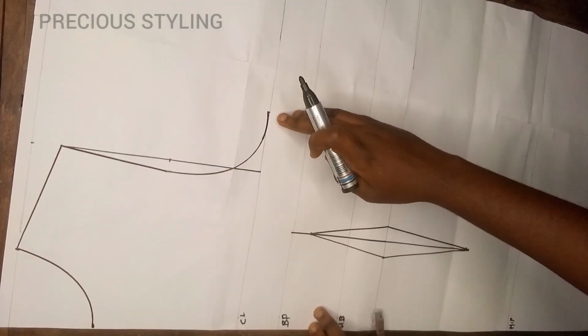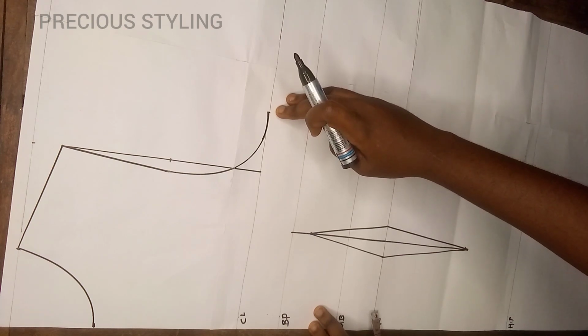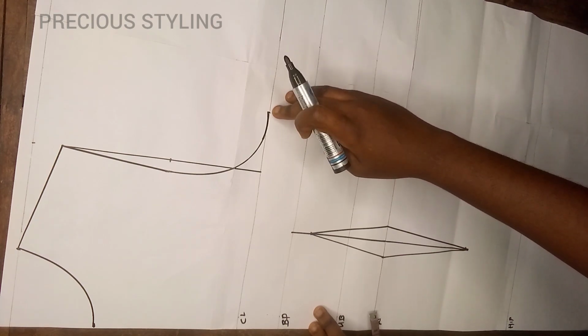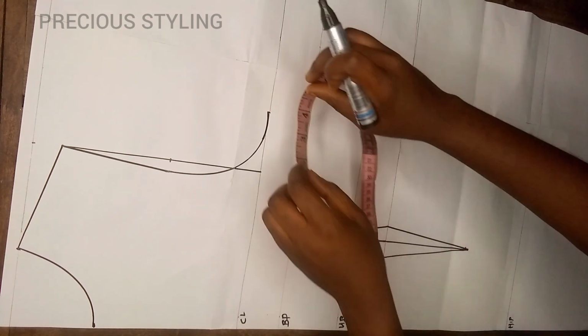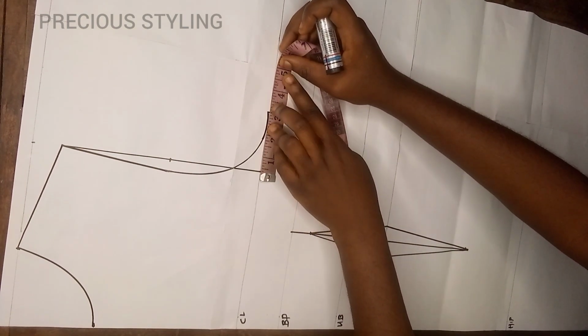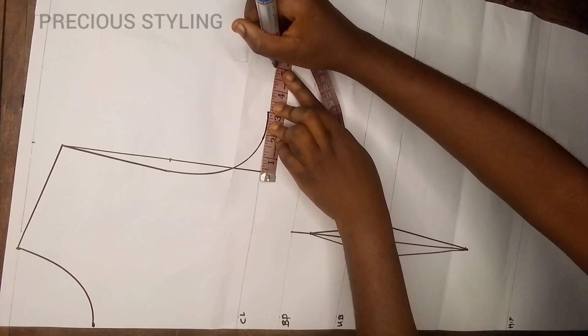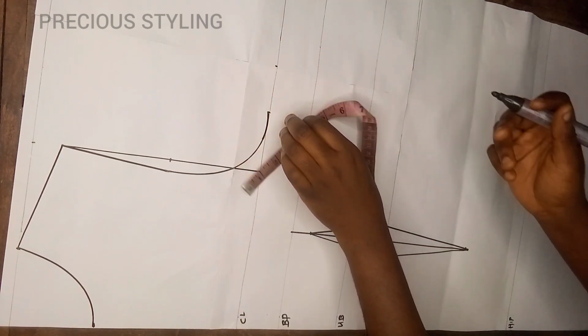As it is, we'll begin to input our circumferential body measurements, and we'll start with the bust circumference. My bust circumference divided by 4. It's already indicated there. And as someone who gives adequate allowance to my patterns, I'll add 2 inches allowance. You can add less if you want to.